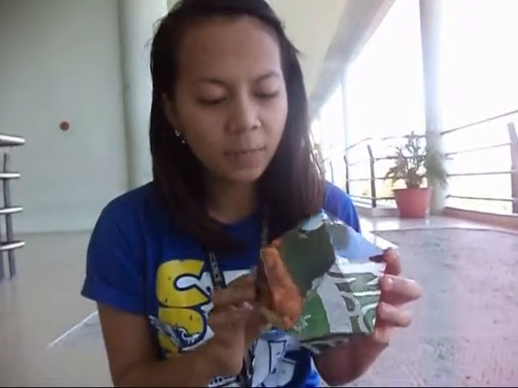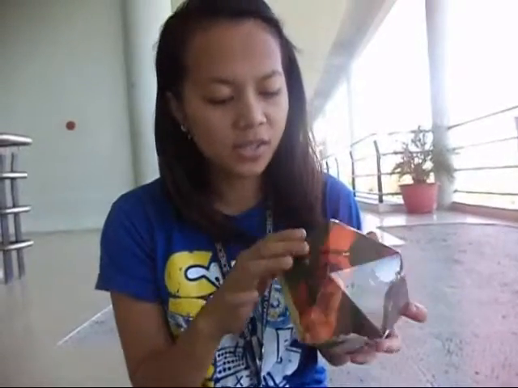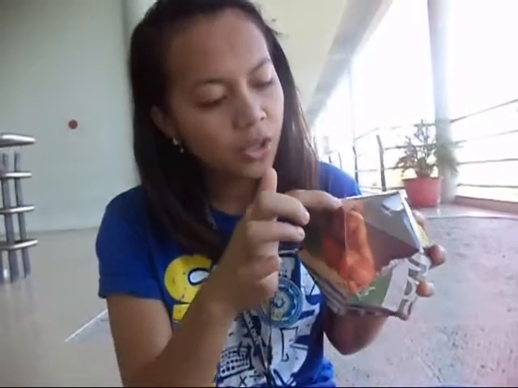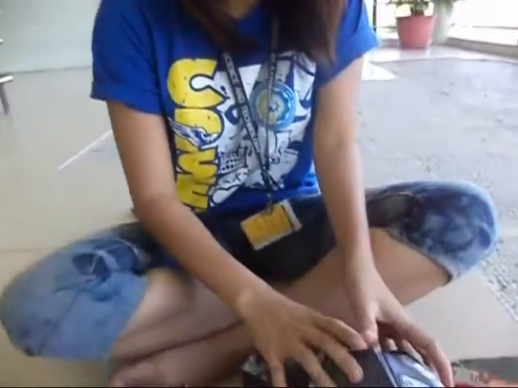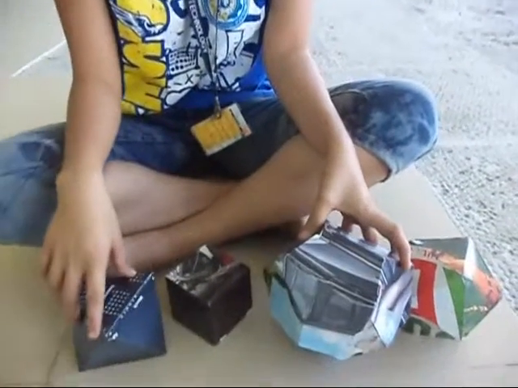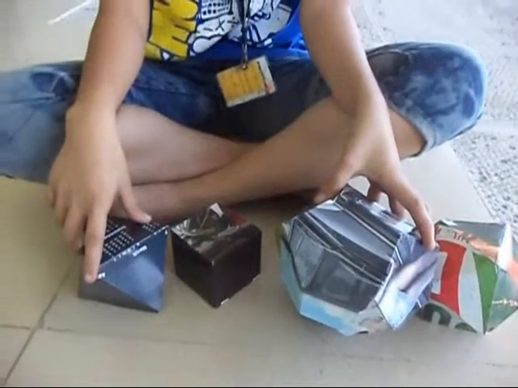The last regular polyhedron that we need to discuss is the icosahedron. An icosahedron is a regular polyhedron whose faces are equilateral triangles. So here, the icosahedron has 12 vertices, 30 edges, and 20 faces. So these are the 5 Platonic solids, or the regular polyhedrons.